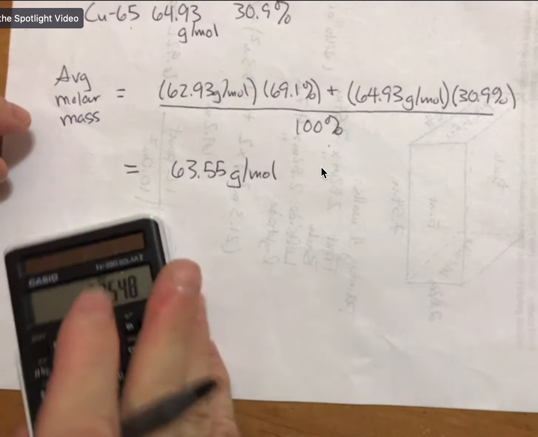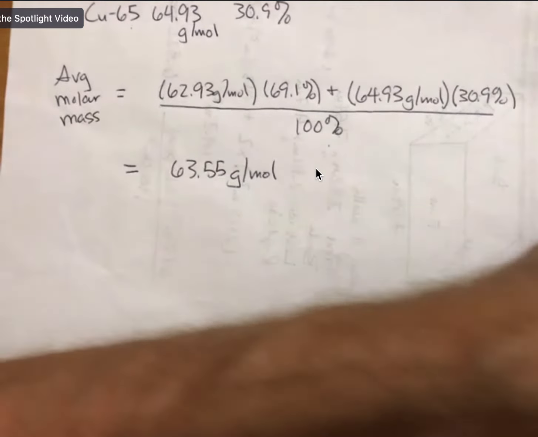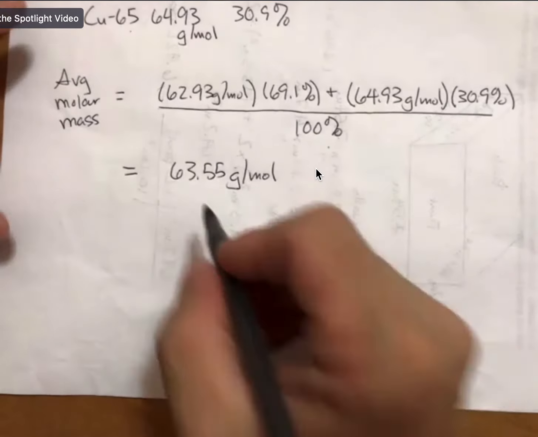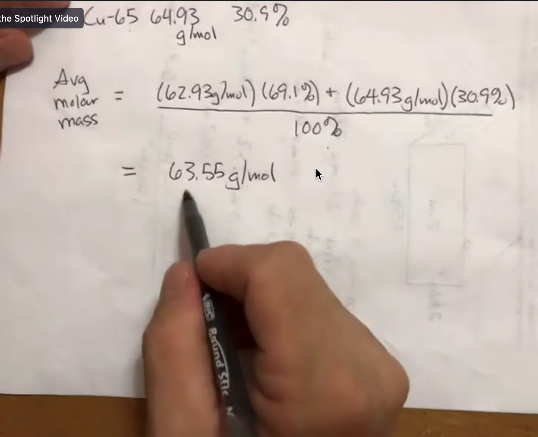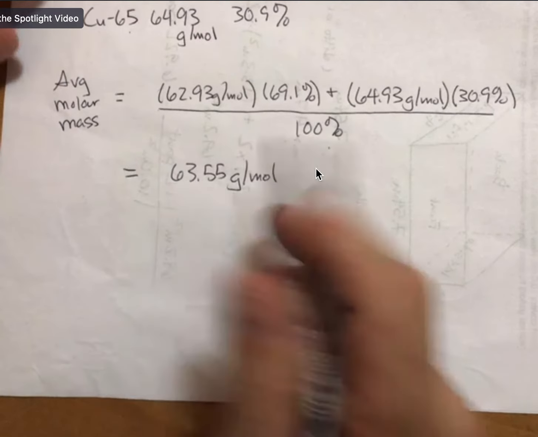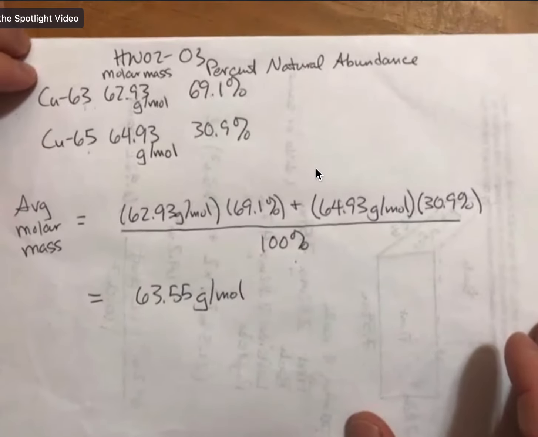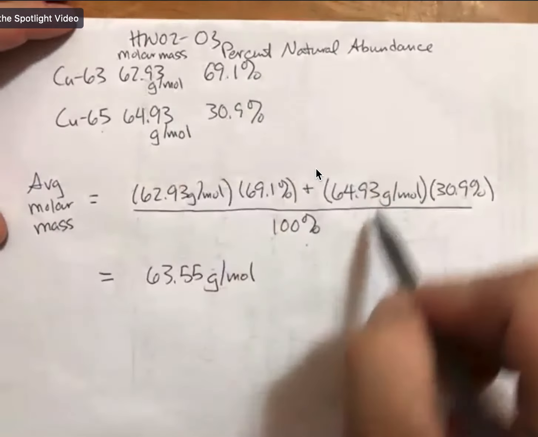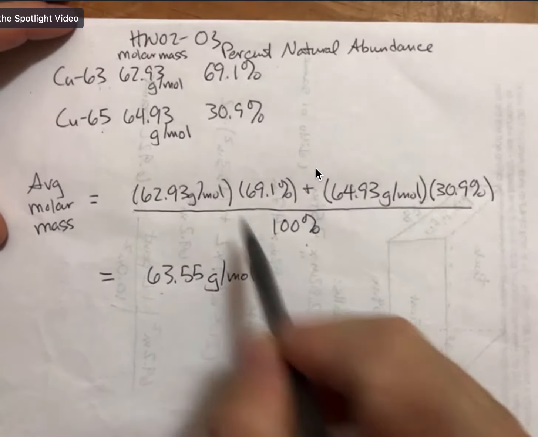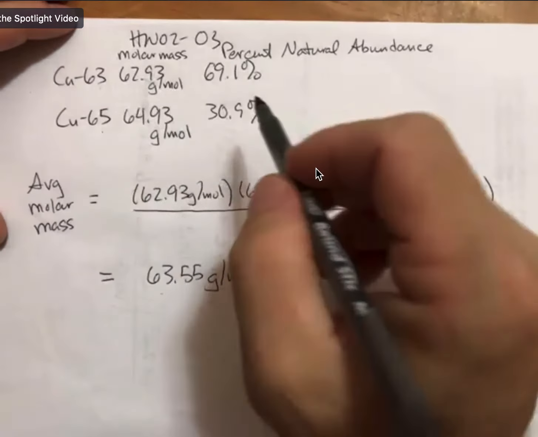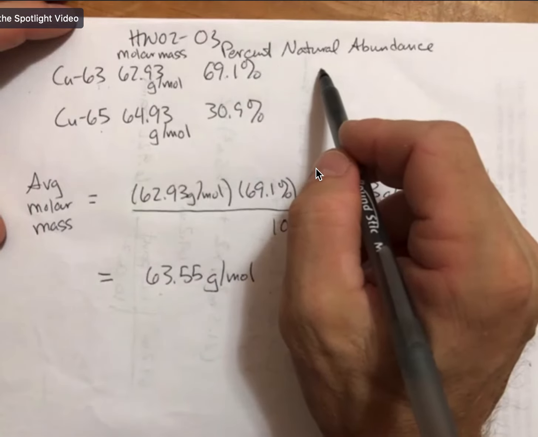What I've suggested and told you in the past is that the numbers on the periodic table are the average molar masses for each element. So the answer for this is not in doubt. We know that the average molar mass for copper is 63.55. The point of doing this question is that you show the process of how you get those numbers in terms of the isotopes that occur naturally.